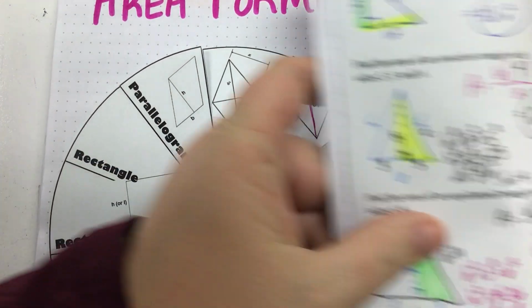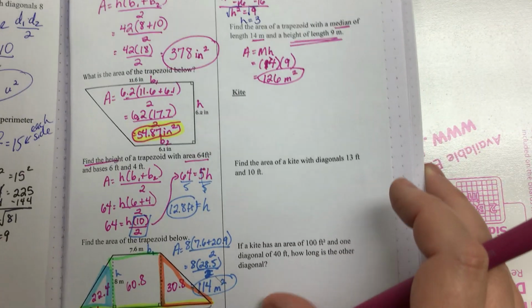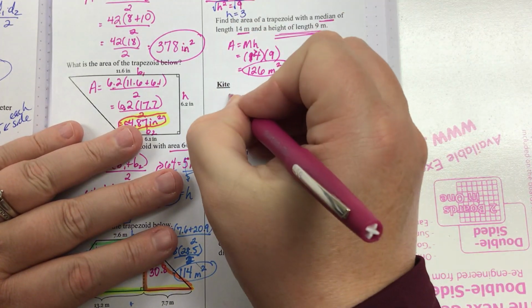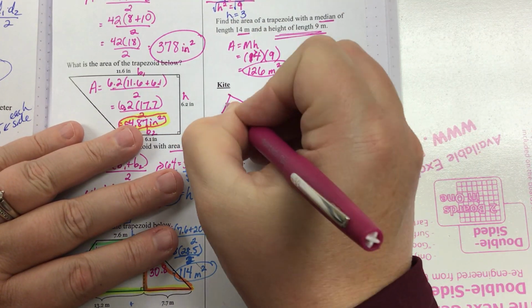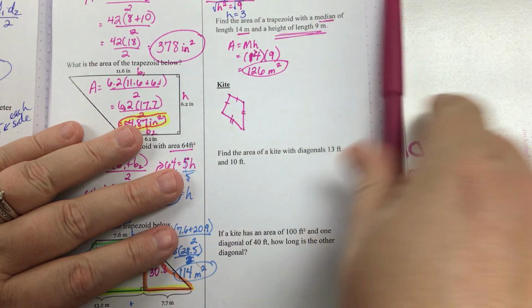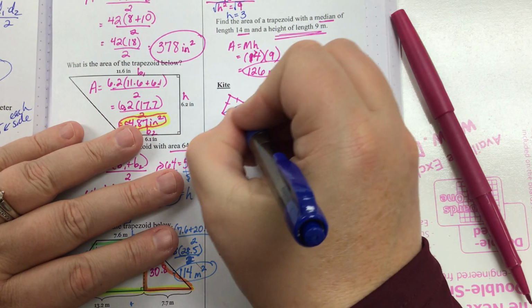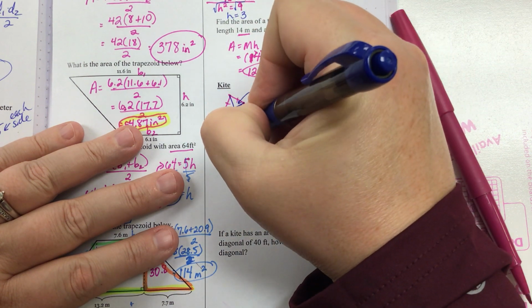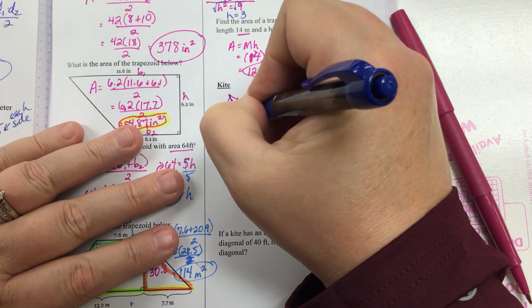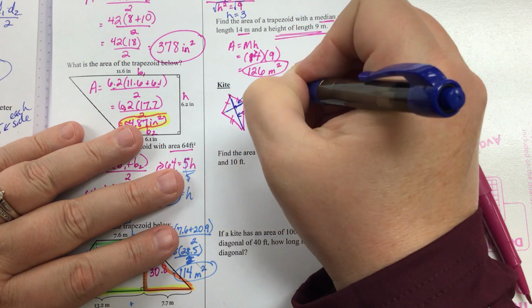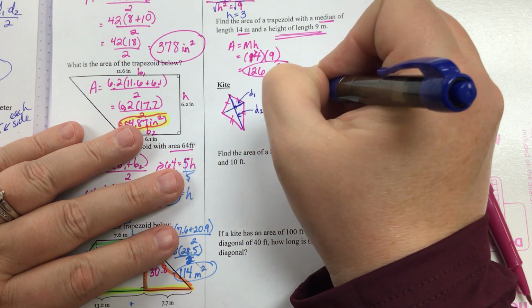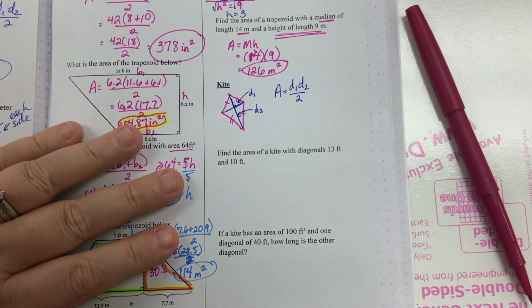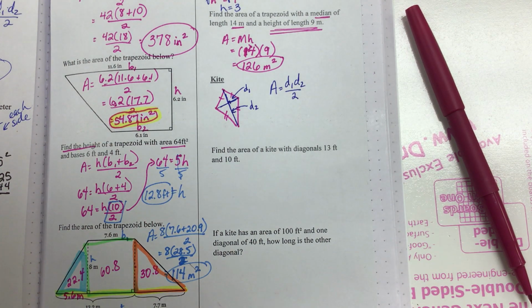So again, if I'm going back to my example here, maybe let's just draw it real quick. So here's my kite. And again, we have one diagonal here. This would be like my D1, and here's my other diagonal. This one would be my D2. So I'm going to multiply them together and divide by 2 or take half, whichever is your preference.